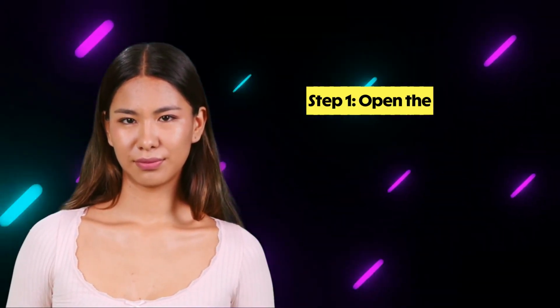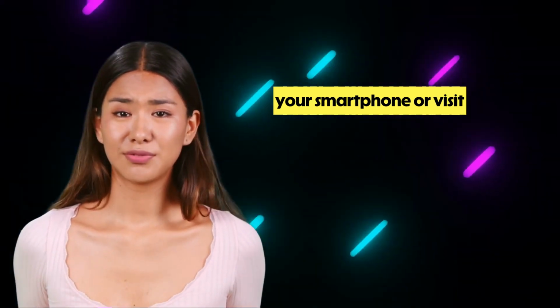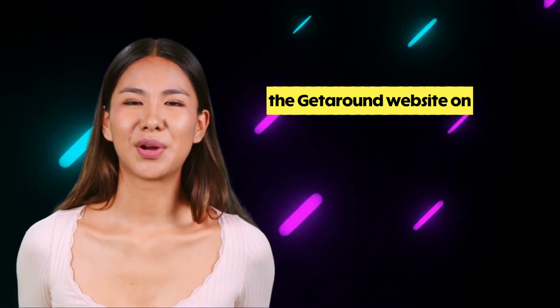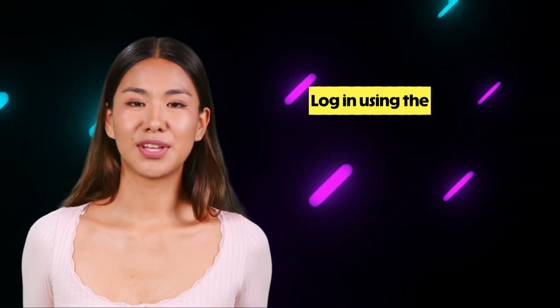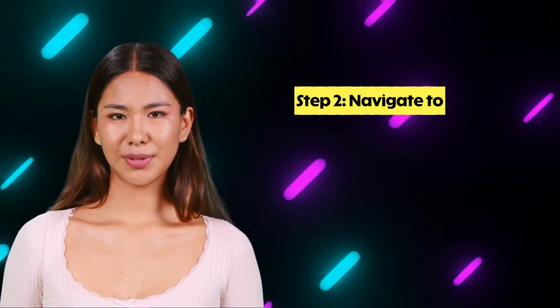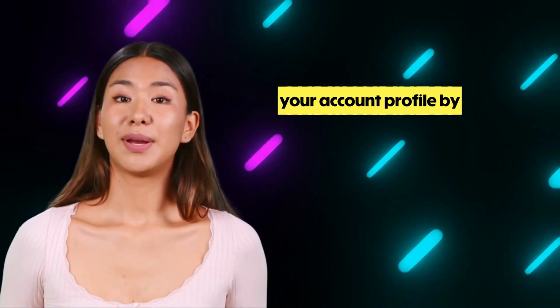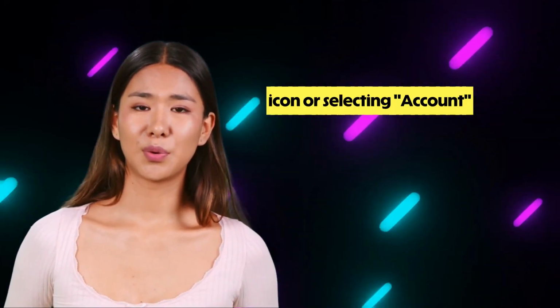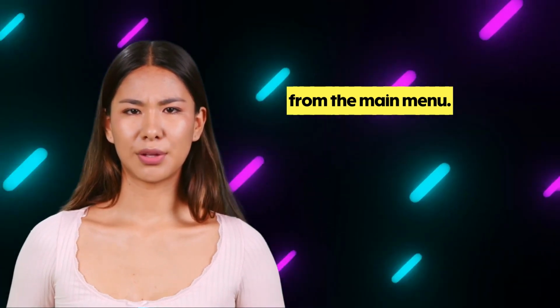Step 1. Open the Getaround mobile app on your smartphone or visit the Getaround website on your computer. Log in using the credentials you created during registration. Step 2. Navigate to your account profile by tapping on your profile icon or selecting Account from the main menu.